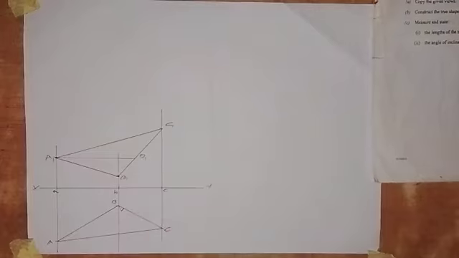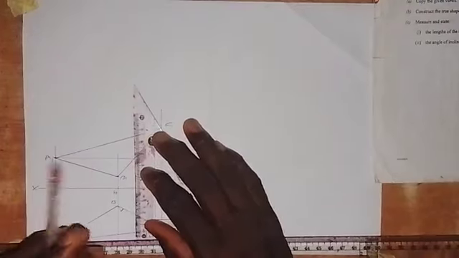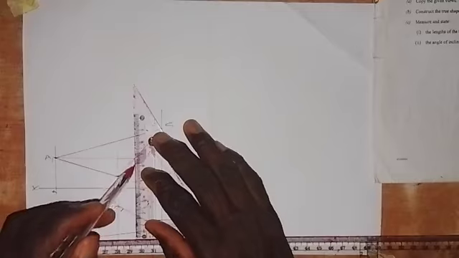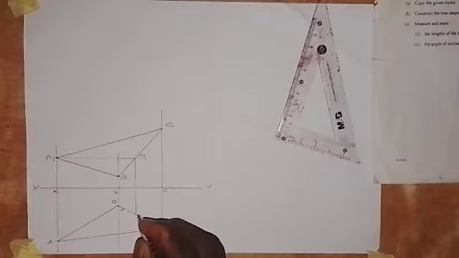Okay. So from point D1, we are going to draw a vertical line down. Draw a vertical line down from this point D1. So it comes down here. Sorry, this is point D here. So we have this to be point D.